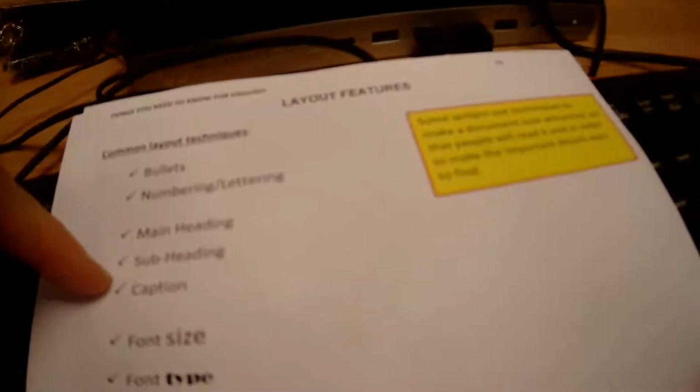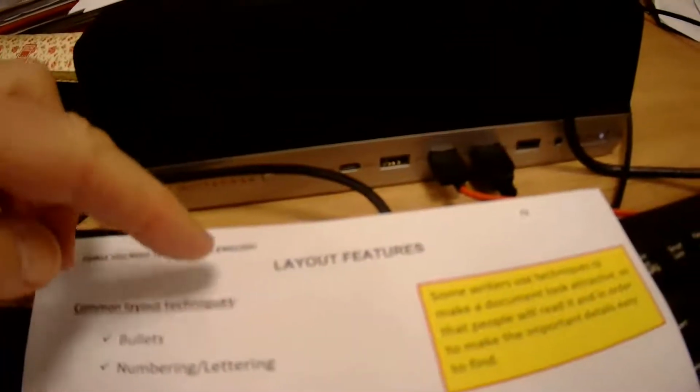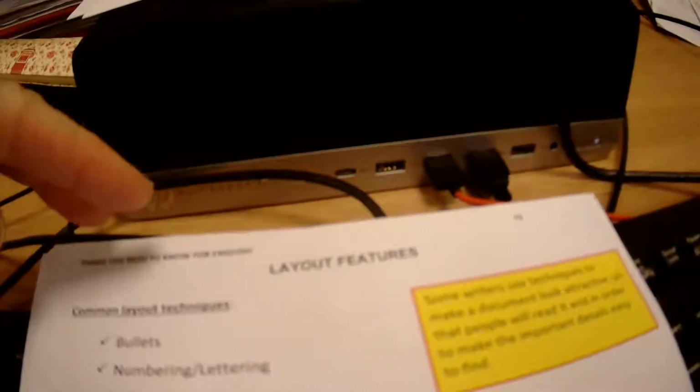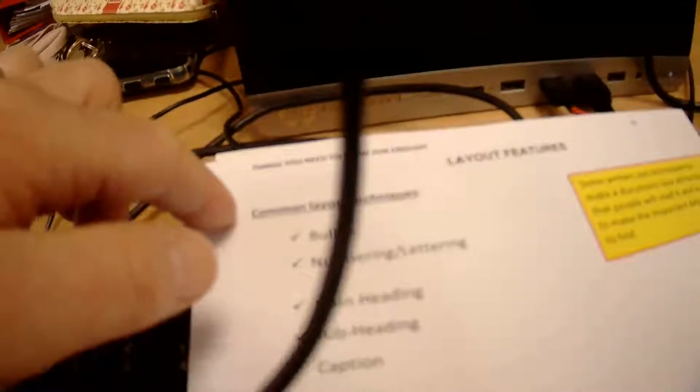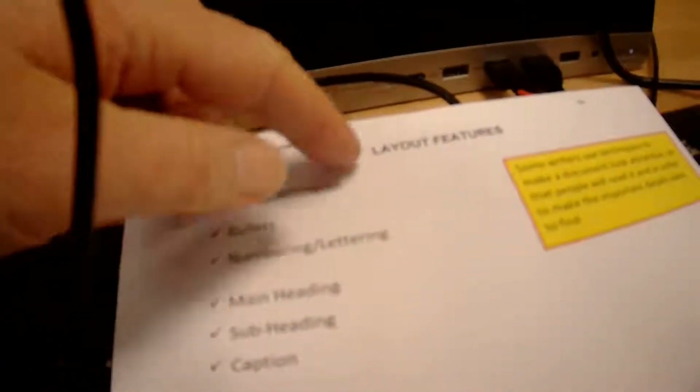Main heading, subheading. So main heading, there's the main heading of this particular document. Common layout techniques is a subheading, so it's a heading for a section of the text. It's not for the whole text. The main heading is the heading for the whole document. The subheading is just for a part of the text. And then you have in a web page, so that's another subheading telling you these are things that you would find on a web page. So bullets, numbering and lettering, main heading, subheading.